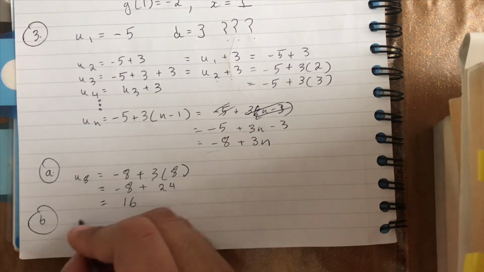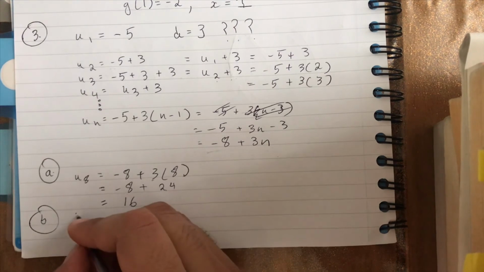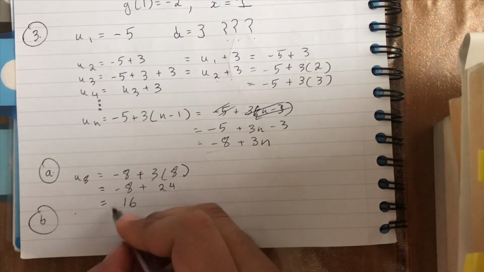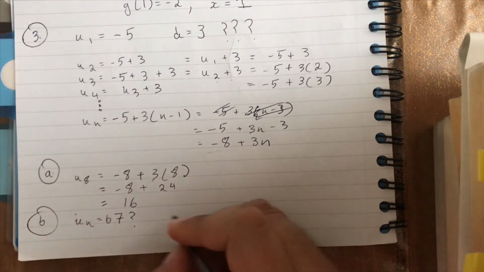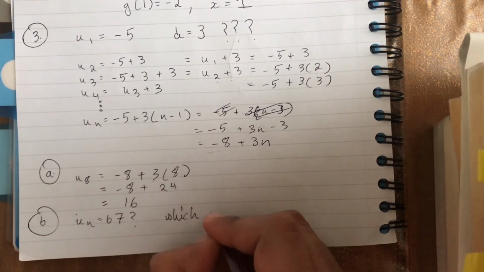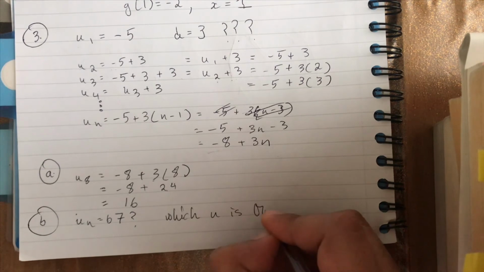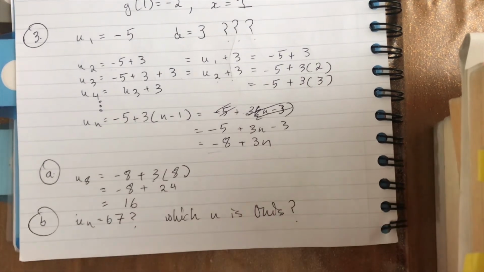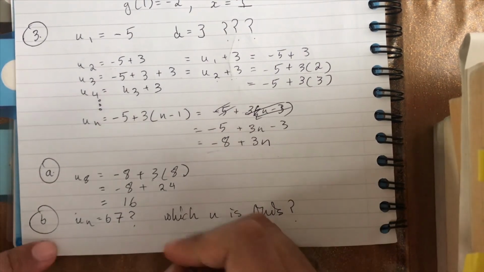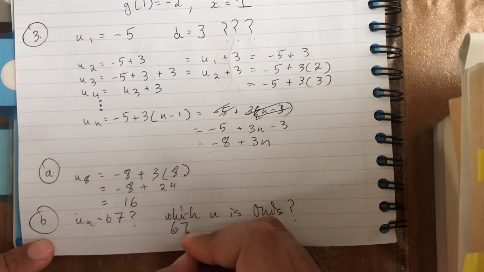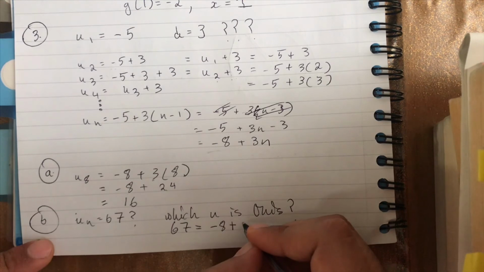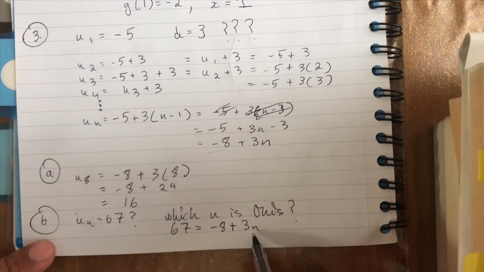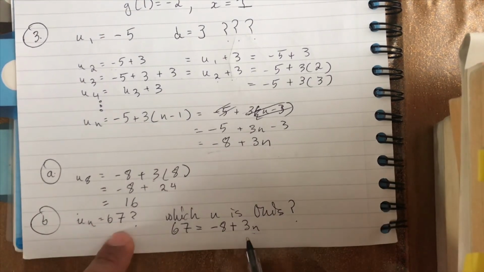Part B. We find the value of n for which un equals 67. So now we have the output, but we want the input. We want the n. The way we do this is use the formula from before part A. We get that 67 equals minus 8 plus 3n. Haven't done anything clever here, I'm just writing down what I know.